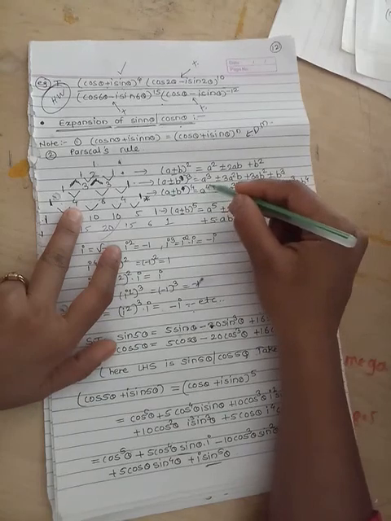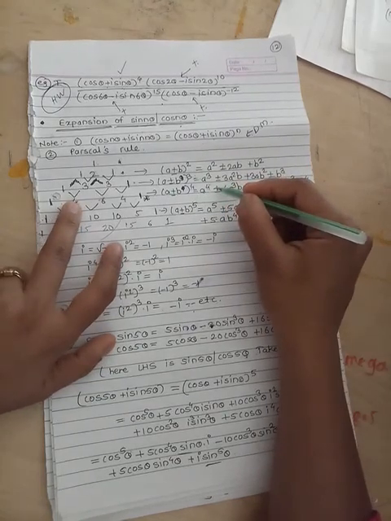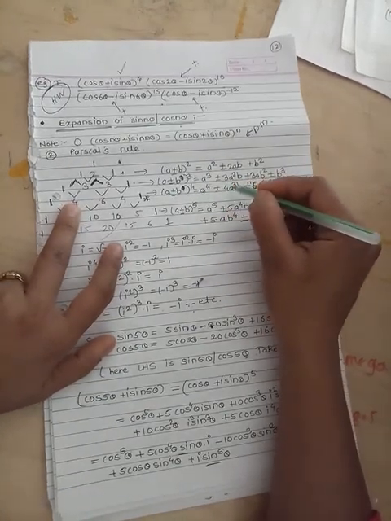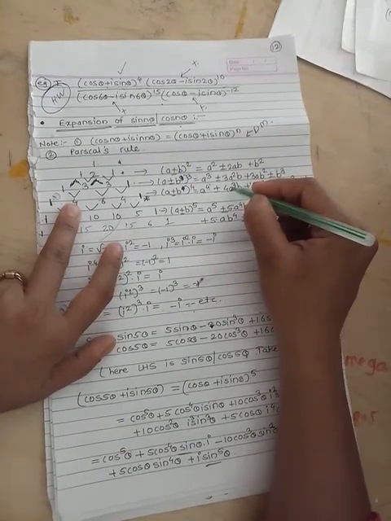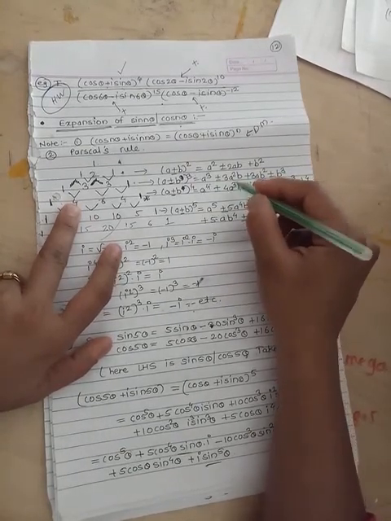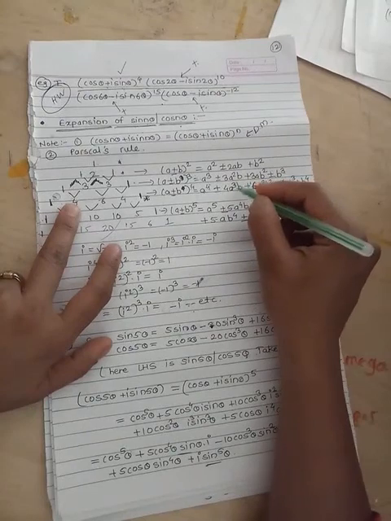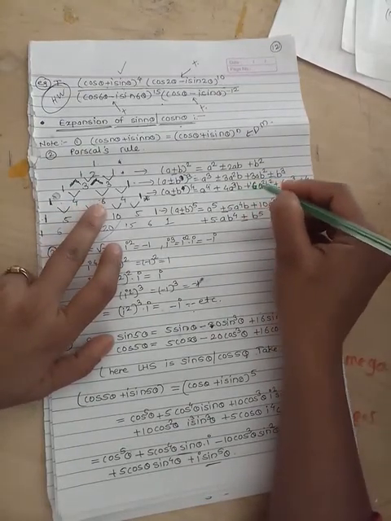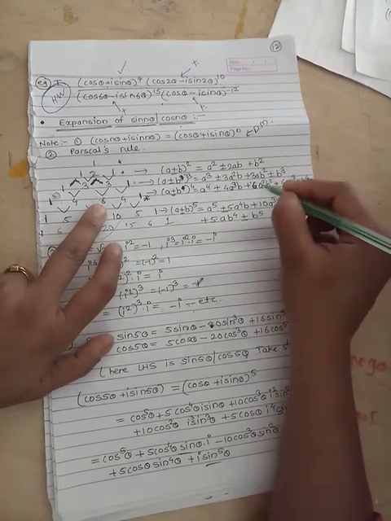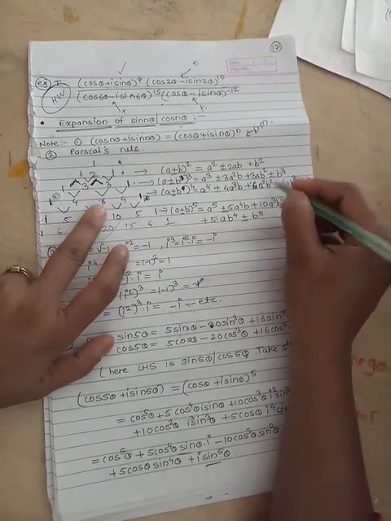So a raised to 4 is the first term, then plus coefficient 4, decreasing power is a cube. As we are decreasing, increase the power of b, so take b first. So b, plus next coefficient is 6, a cube decreases to a square and b increases.